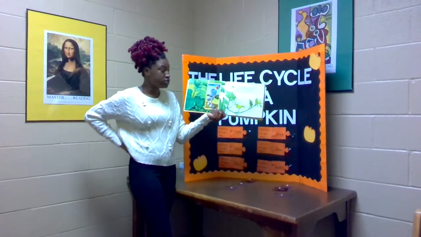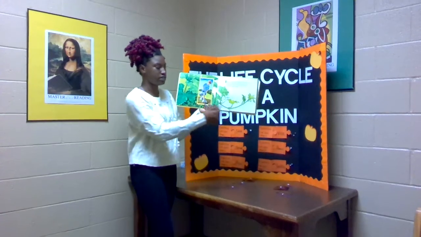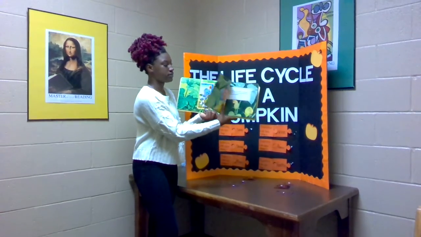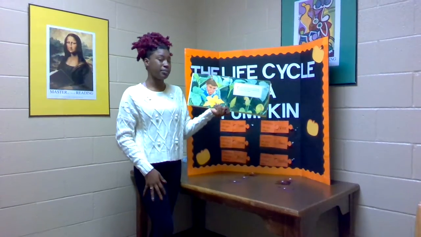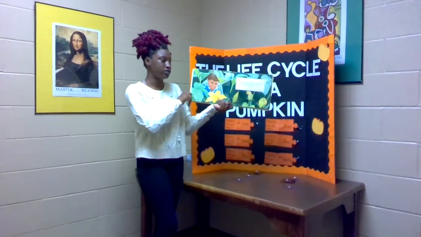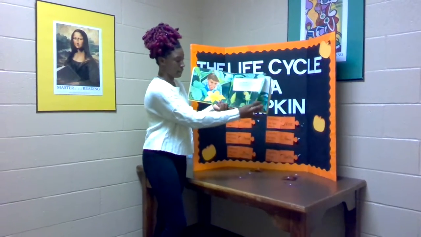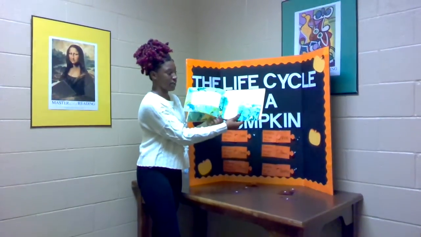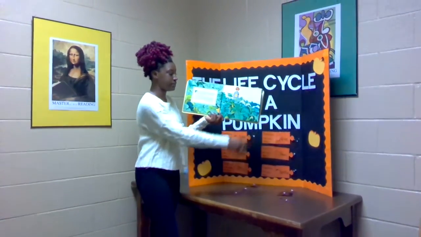And then he continues to visit it, he waters it, makes sure it gets enough sunlight, and then it begins to grow into a plant. At this time, he doesn't know what's growing, but he's still just going back to check and see. Now he's starting to get an idea that it's a pumpkin, so he's getting excited.